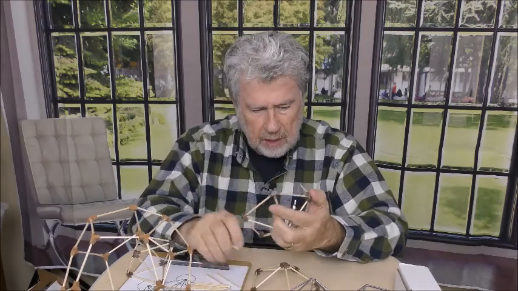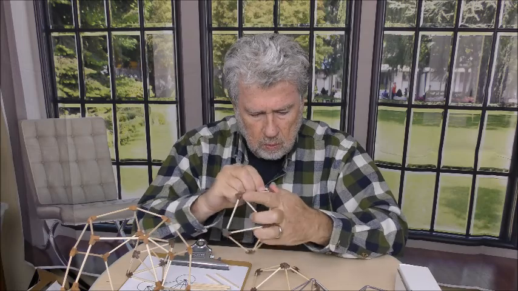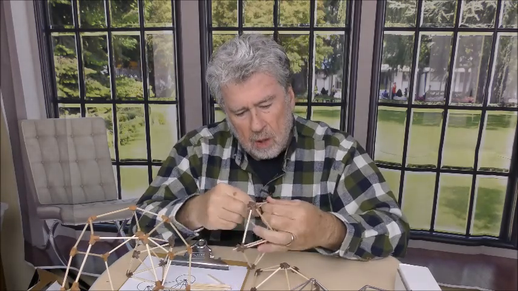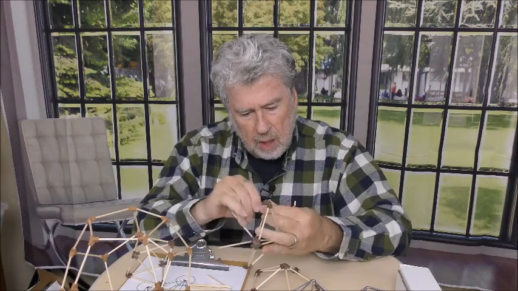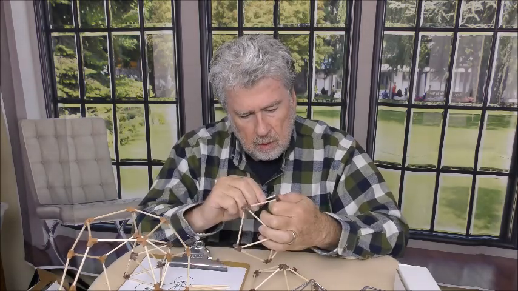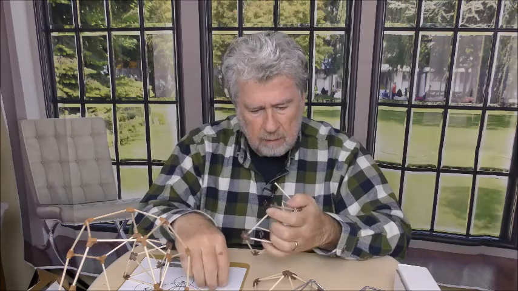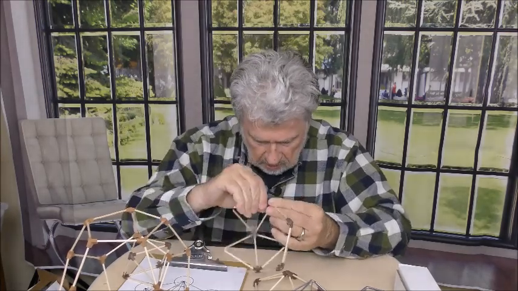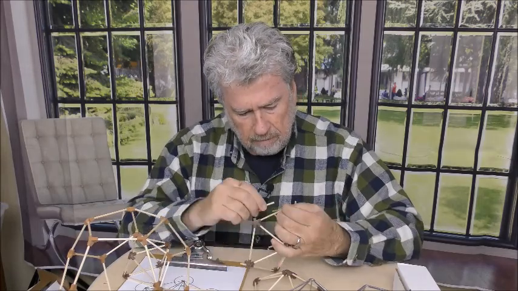You can do this with any of these. Well, let's just do it with all of them. That'll probably be the easiest way to do that. So just take one side and fill up all the pegs. Use up all the pegs you can find.